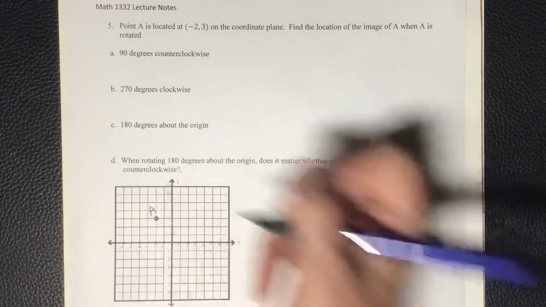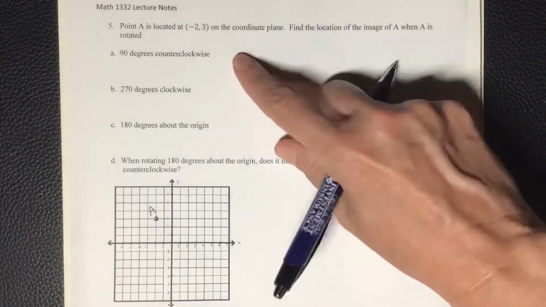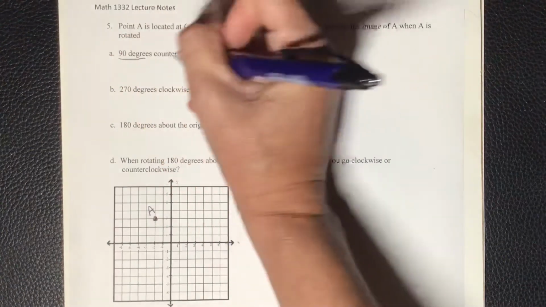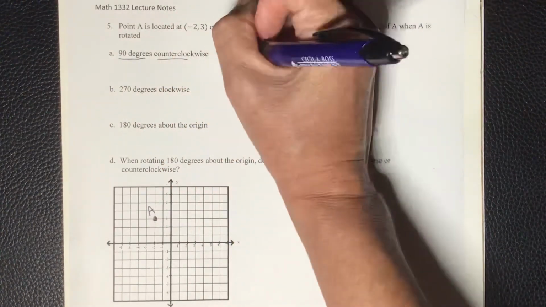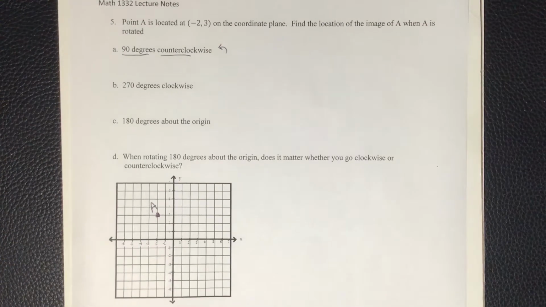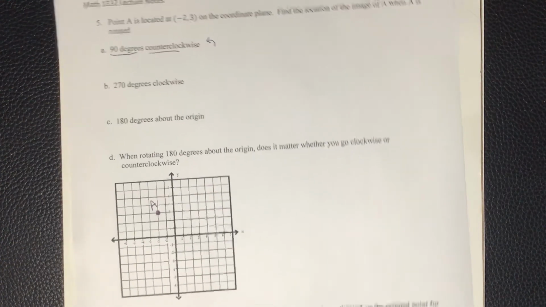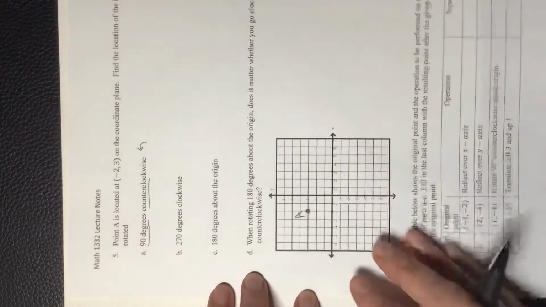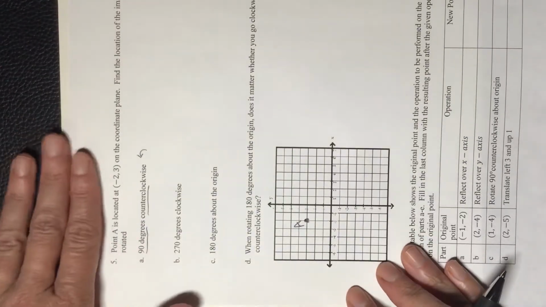What we're going to do is several different rotations, and we're just going to write down the coordinates. So let's think about 90 degrees counterclockwise. Counterclockwise is the opposite direction of the clock, and that would be 1 90-degree turn. So we would go this direction, 1 turn. All right, so the top of your page should now be on your left.